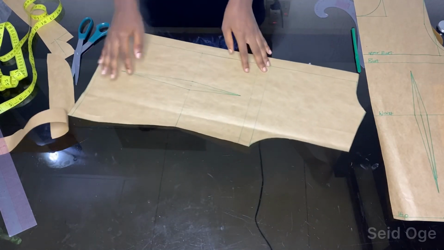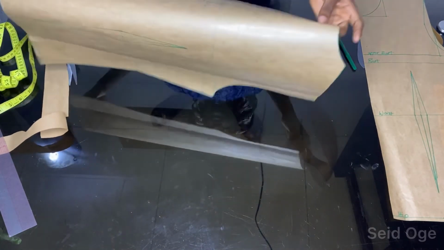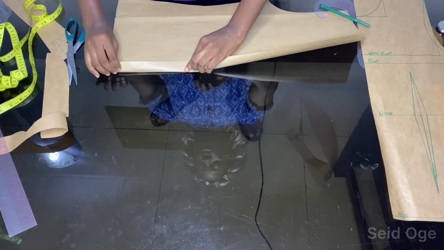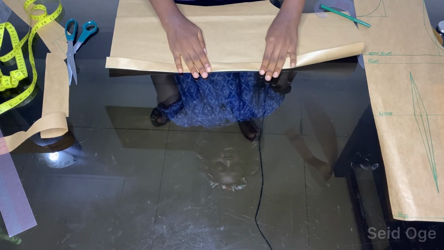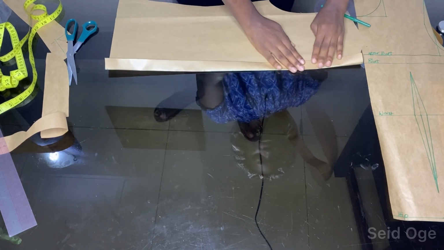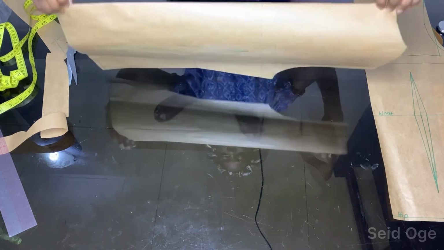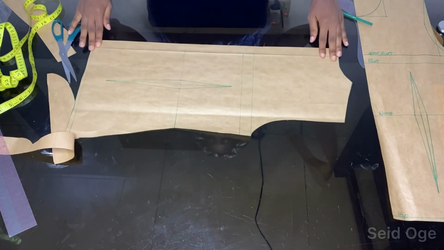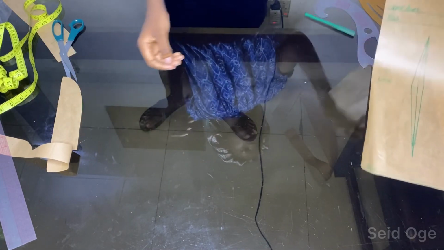So this is the back panel. If you were constructing a dress that does not need a zip, you could just fold it in simply like this. If you're sewing a dress that doesn't need a zip, you just fold it in like so. But it's just better to have it. So that is it for the back panel, and then for the front panel, we're just going to cut out.